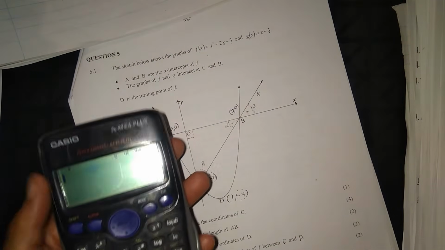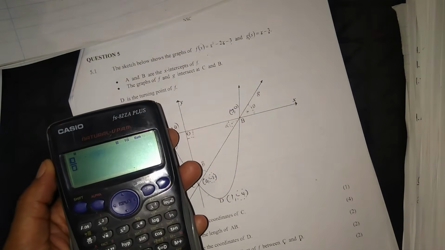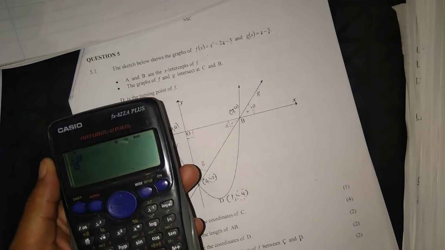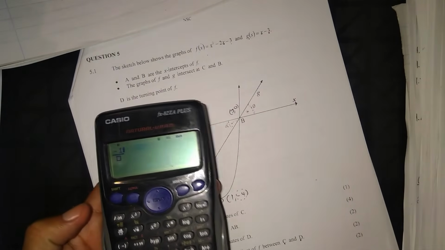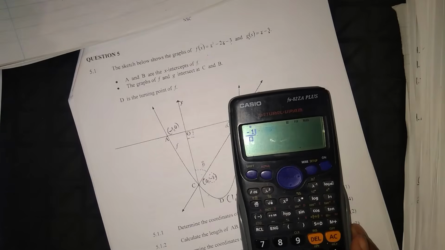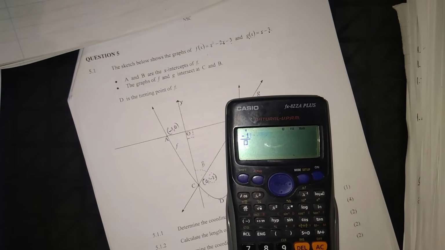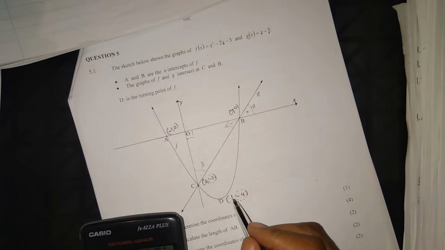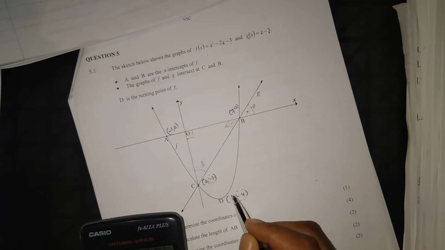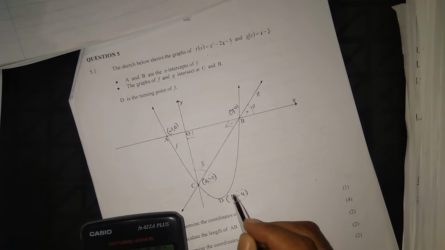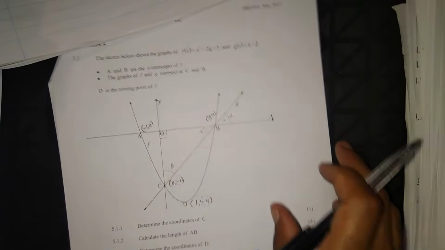So check out. Say x-intercept 1, which is -1. -1 plus x-intercept 2, which is +3, divided by 2 is equal to 1. So therefore it gives us 1. It gives us 1 here. So it is the same as the x coordinate for the turning point.